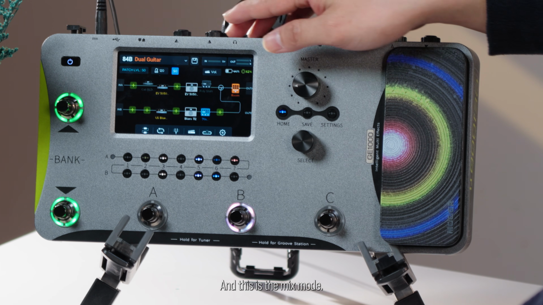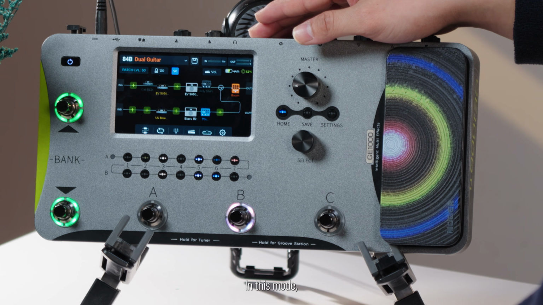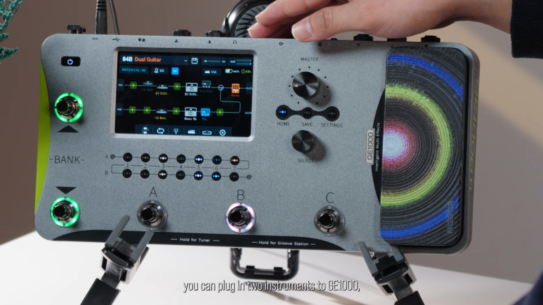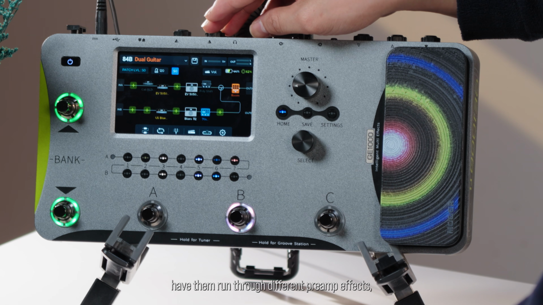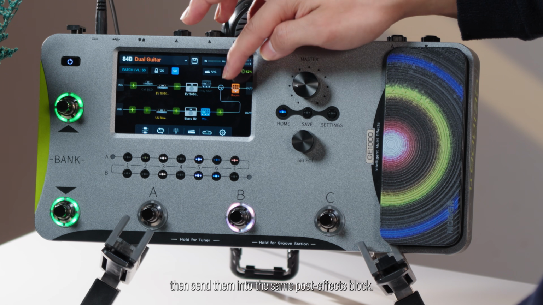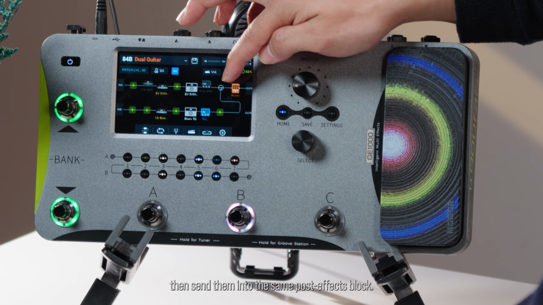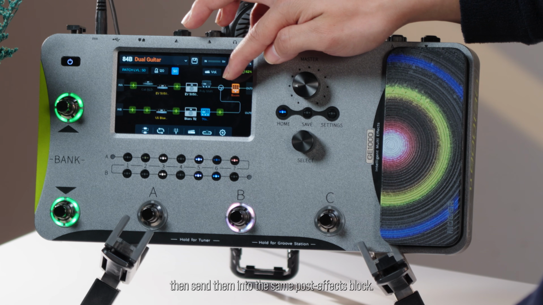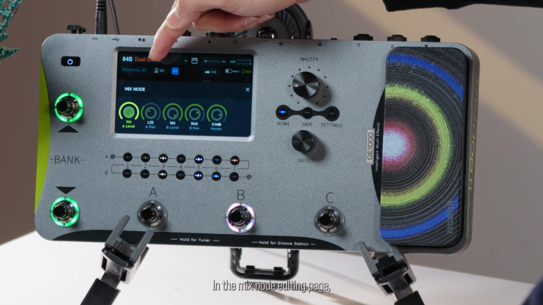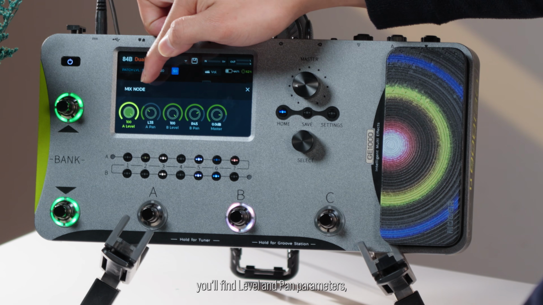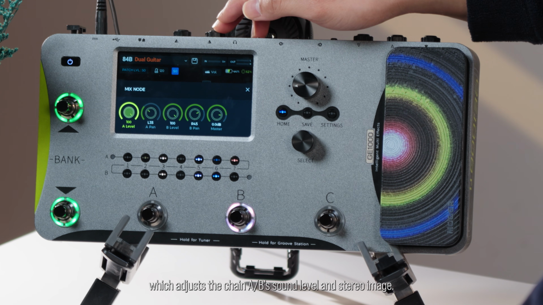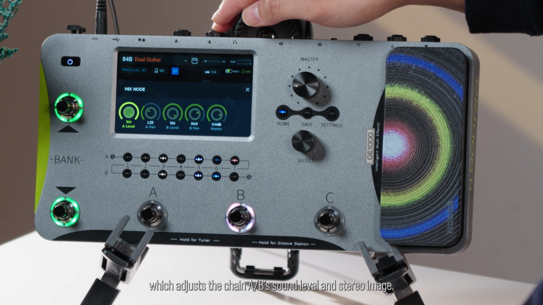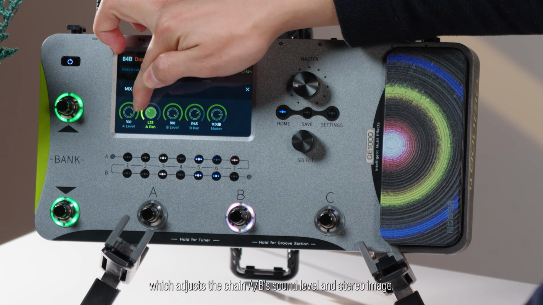And this is the mix mode. In this mode, you can plug in two instruments to the GE1000, have them run through different preamp effects, then send them into the same post effect blocks. In the mix node editing page, you will find level and pan parameters, which adjust the chain A/B sound level and the stereo image.